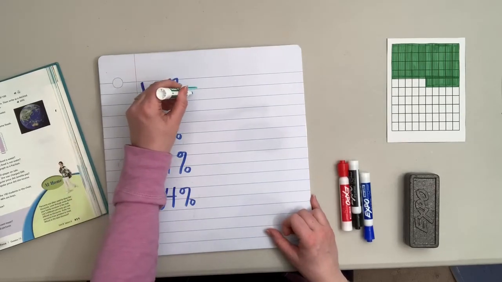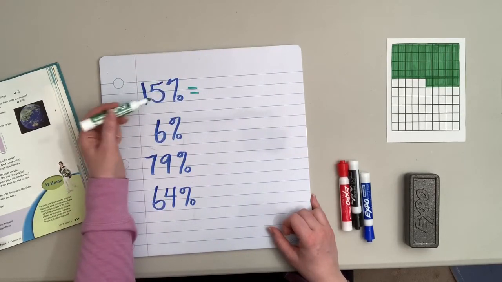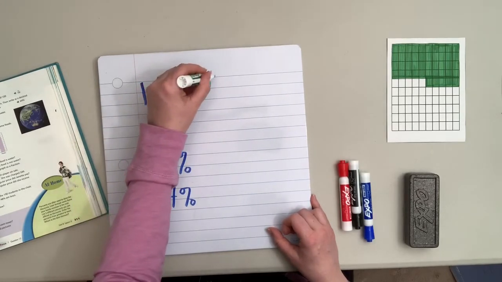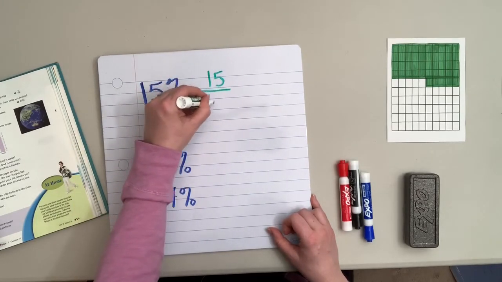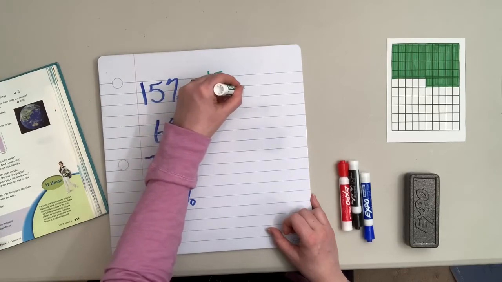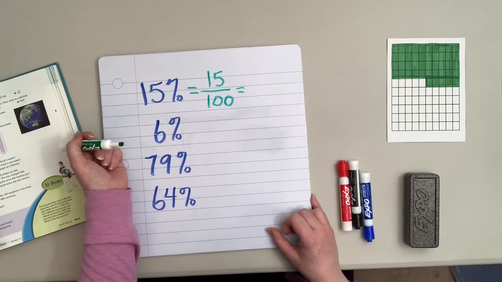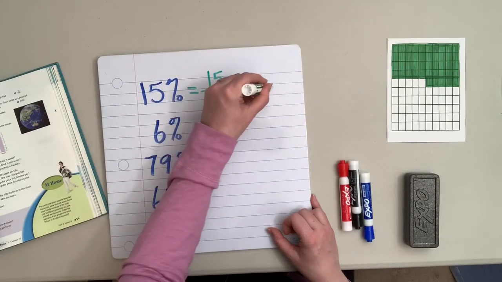What if we already know the percent and we want to convert it to a fraction and a decimal? Well, we can convert it by saying 15%. That means 15 out of 100. So we would write it like this, 15 out of 100. And to write that as a decimal, we have 15 hundredths. So we would write it like this.